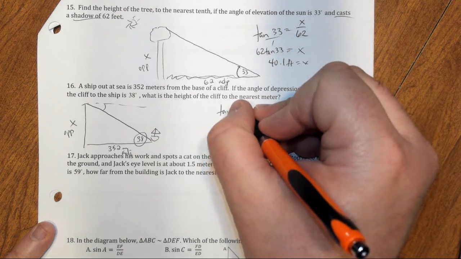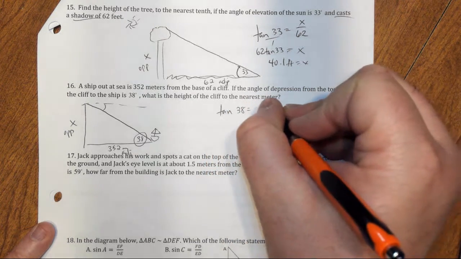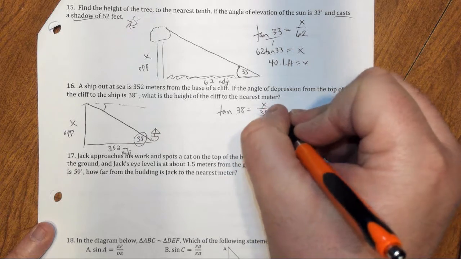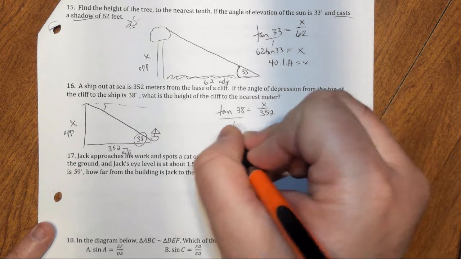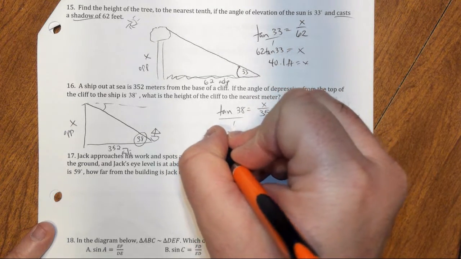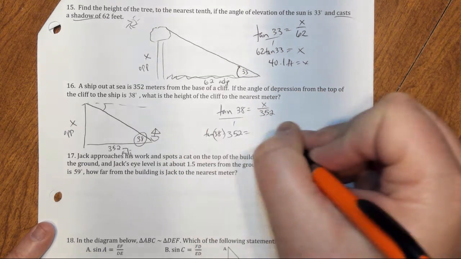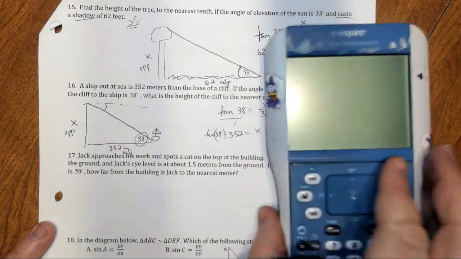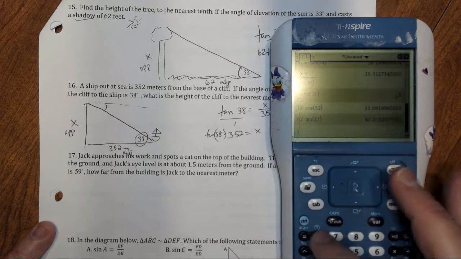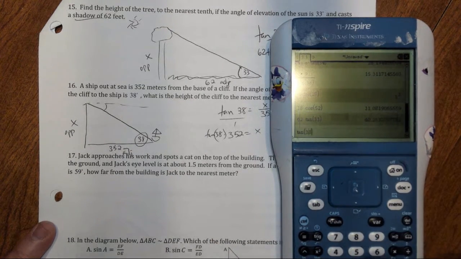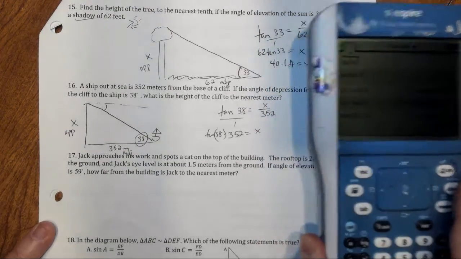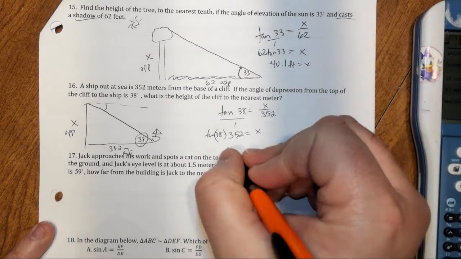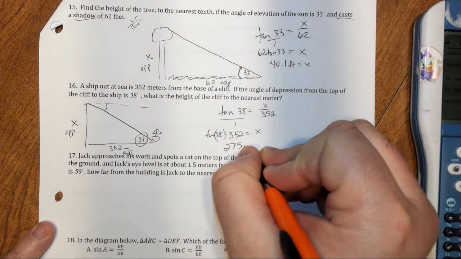So the tangent of 38 is equal to x over 352. We cross multiply. So the tangent of 38 times, right? Don't forget those parentheses. So if you do the tangent of 38 first, make sure you close those parentheses, all right? Times 352. And we get 275 to the nearest meter. So 275 meters.